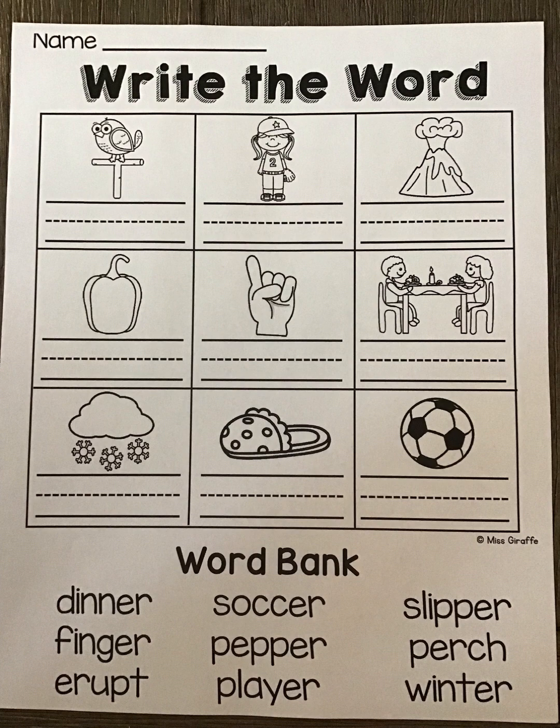All right, my friends, please write your name at the top of your paper. Let's read our word bank together. Our first word is dinner. I see that ER controlled vowel saying er. Finger, finger. Another R controlled vowel. Erupt, erupt, like the volcano was about to erupt.